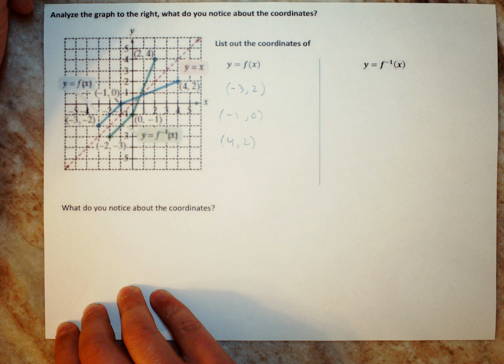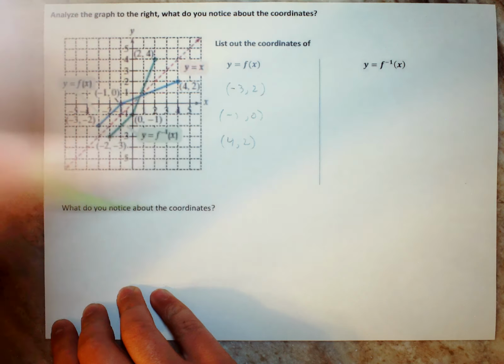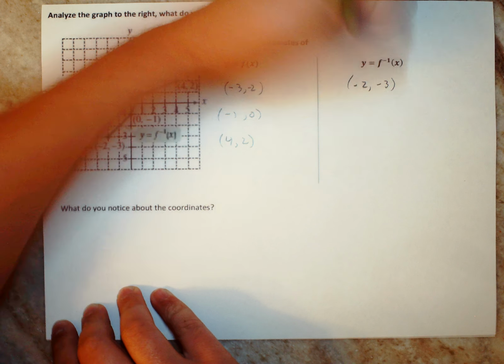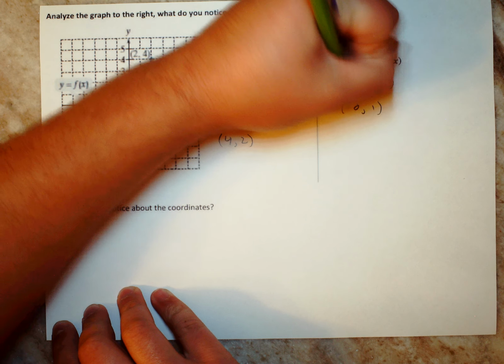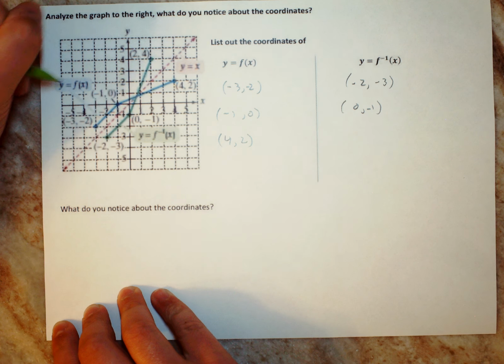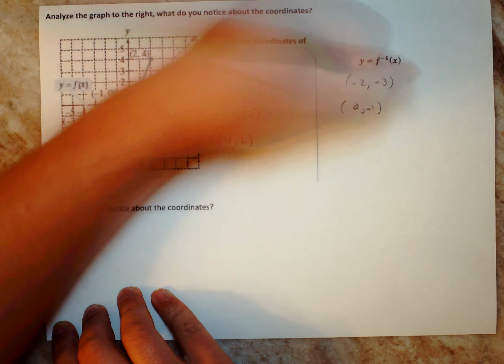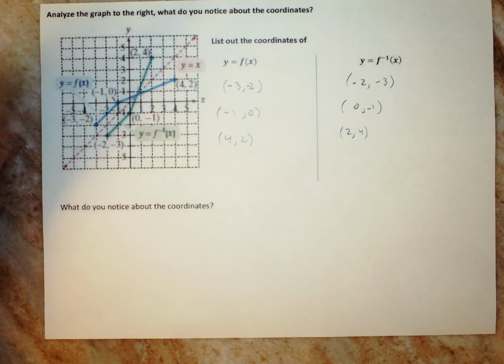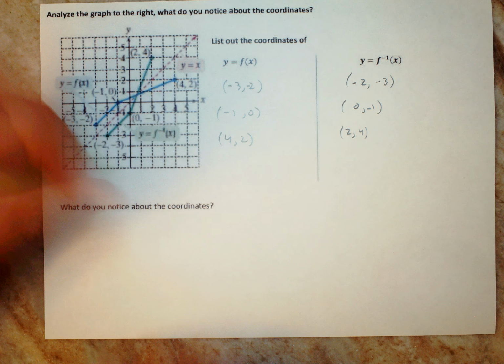When you look at its inverse, the coordinates are, oops, sorry, I should be negative there, are 2, -3, 0, -1, and 2, 4. So again, you can notice that the coordinates are flipped.